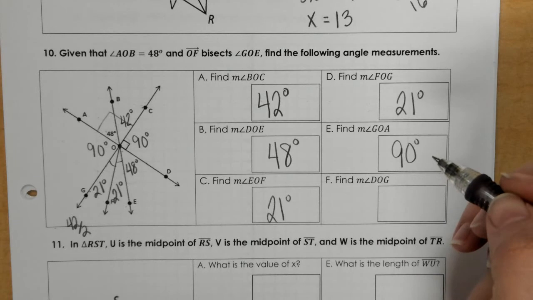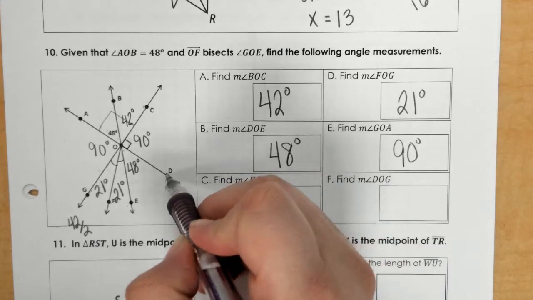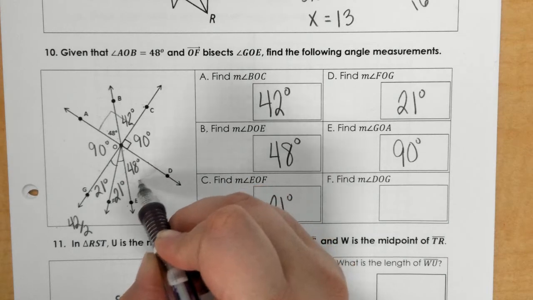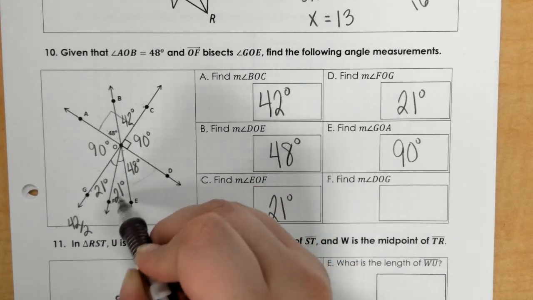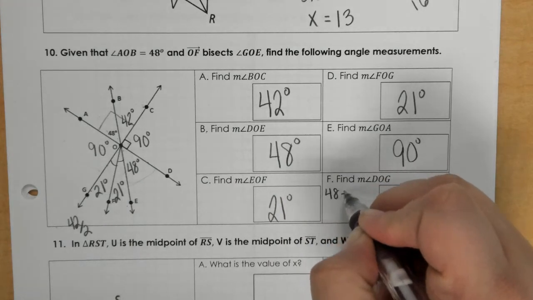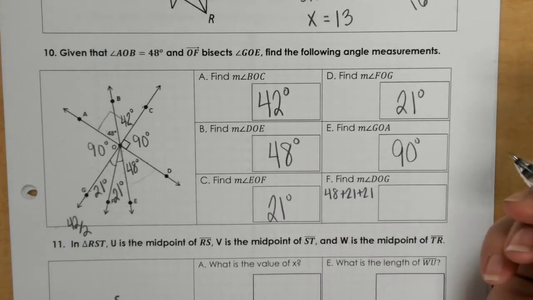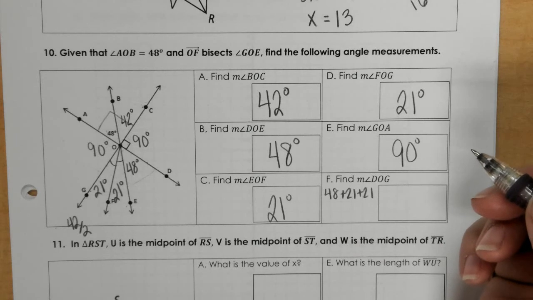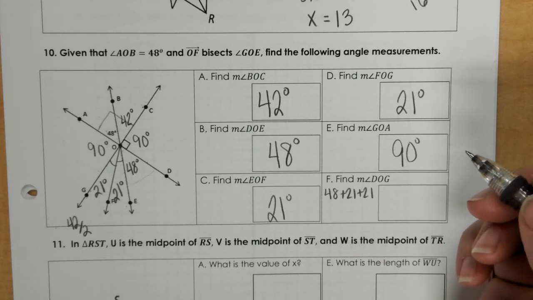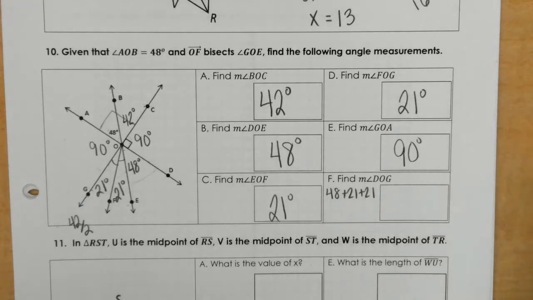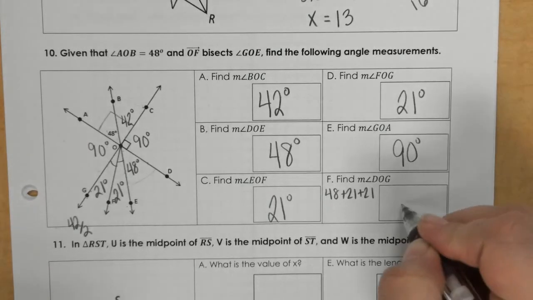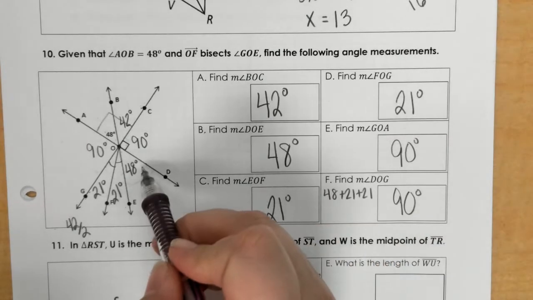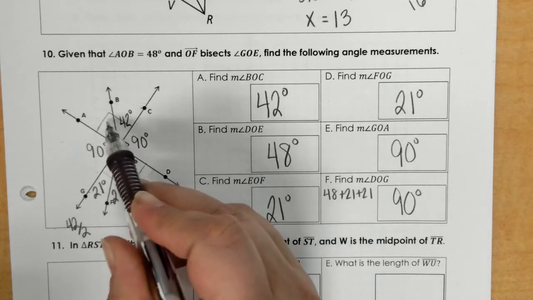And then lastly, DOG. So that's this entire angle. So that would be 48 plus 21 plus 21. And if we add all of those together, okay, let me add those together. 21 plus 21 plus 48. That gives me 90 degrees. We can see that's 90 there. Goes across from here.